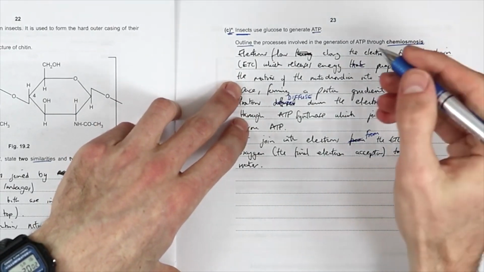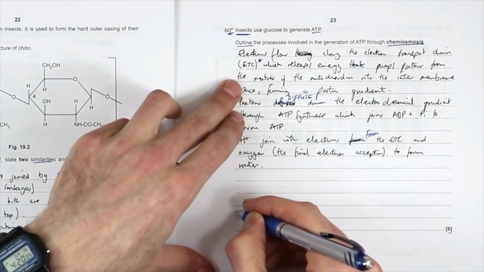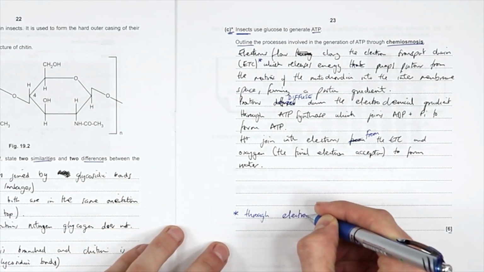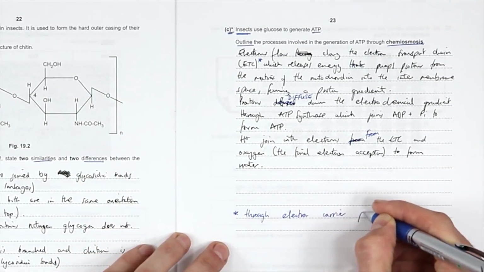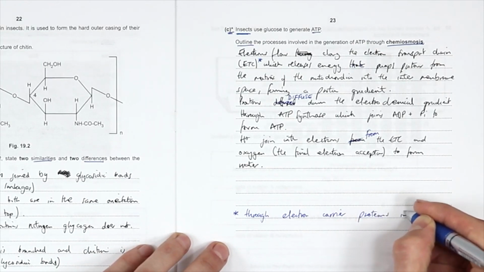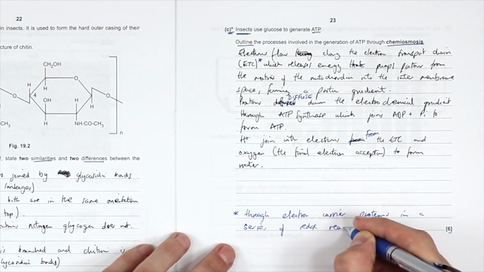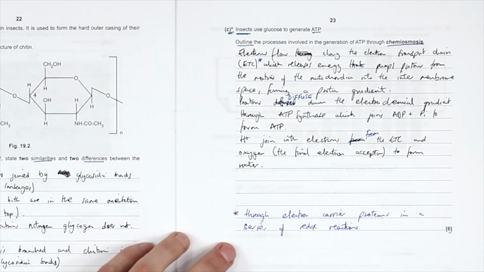Along the electron transport chain through electron carrier proteins in a series of redox reactions, which releases energy that pumps protons from the matrix of the mitochondria into the intermembrane space, forming a proton gradient.